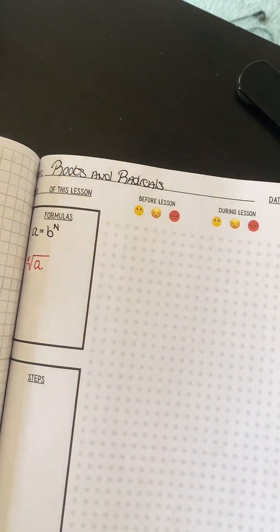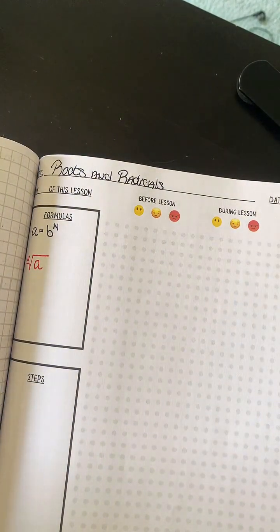So what we're going to do today is work on roots and radicals. We're going to look at different types of roots and different types of radicals. This sounds like a band. I need someone to make that happen.